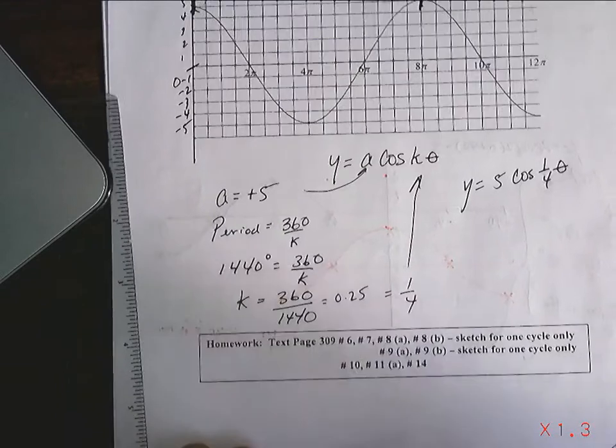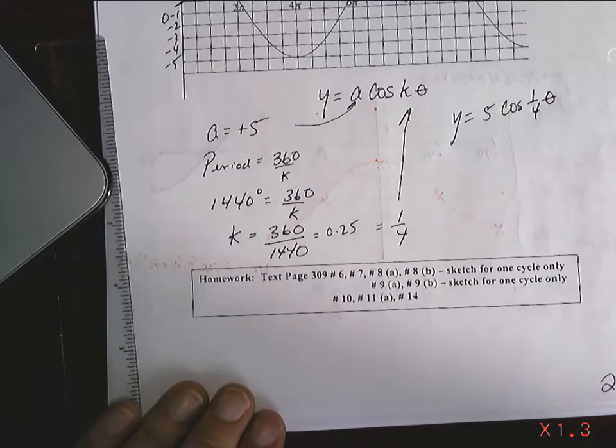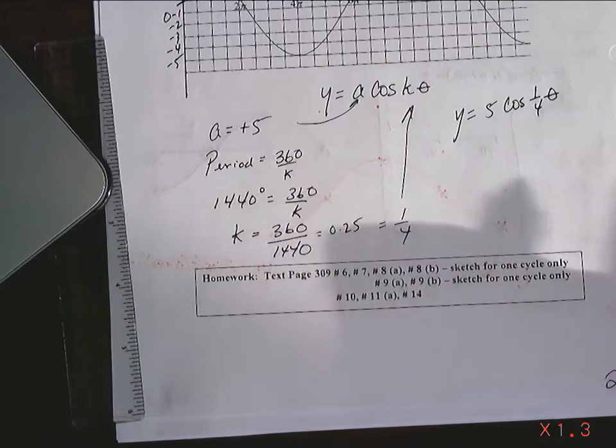Here's your homework at the bottom. You're good to go. Make sure this is done for Monday, and I move on from here.